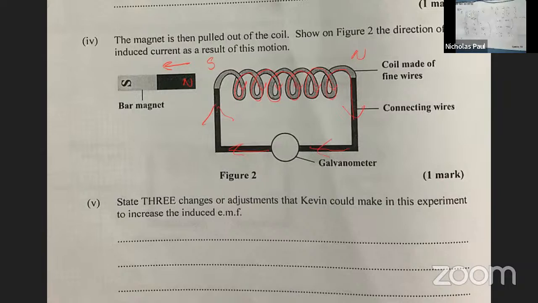So what direction will the galvanometer be in? Follow the current, right? It will follow the current. Oh, you're pointing at that. Okay.